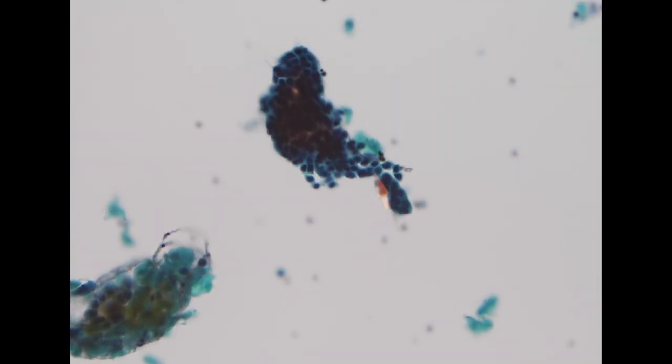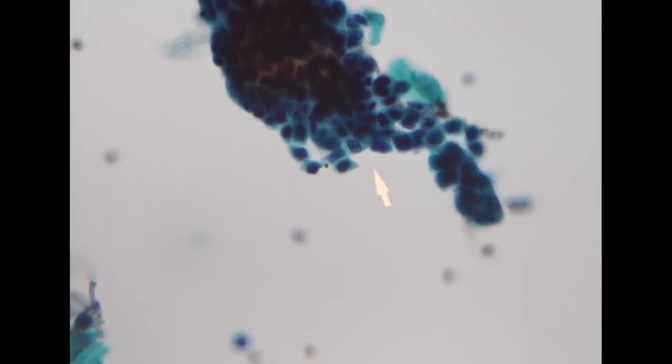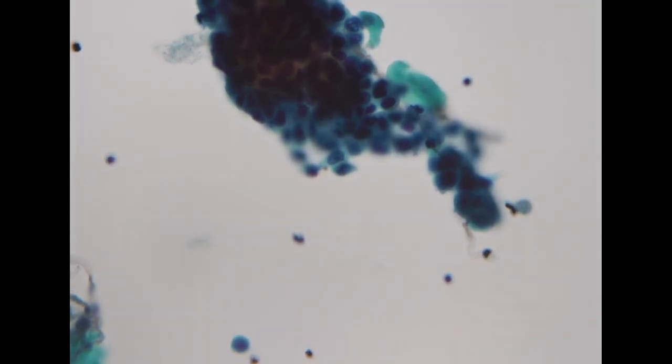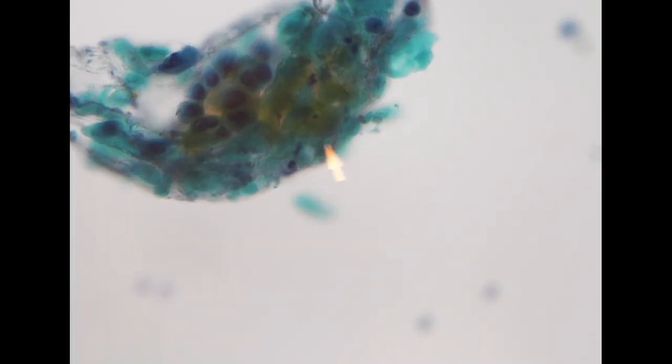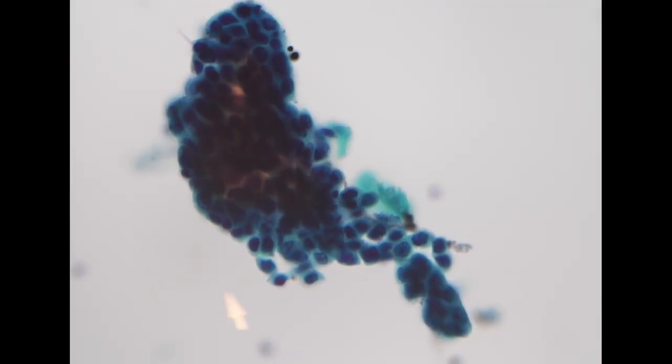When we want to diagnose squamous cell carcinoma, we want to see cells with unequivocal hyperchromasia, as well as high NC ratio and coarse chromatin pattern. So for this case, I think this is necrotic keratinized cells, and this is a more basal, parabasal type of cancer cell. So the specimen is diagnostic for squamous cell carcinoma. So it is compatible with metastatic oropharyngeal cancer to the spine.